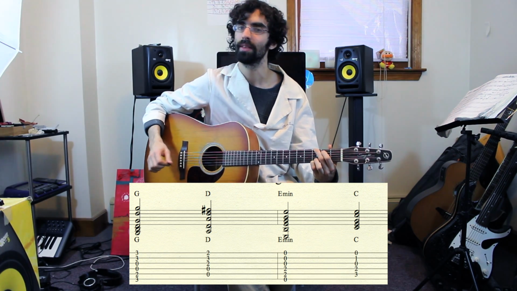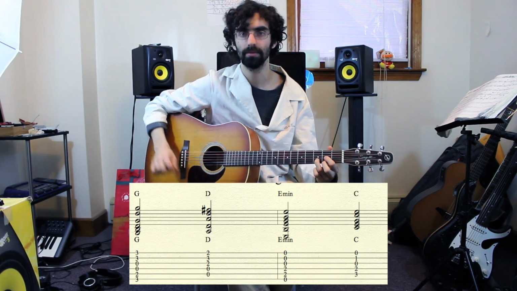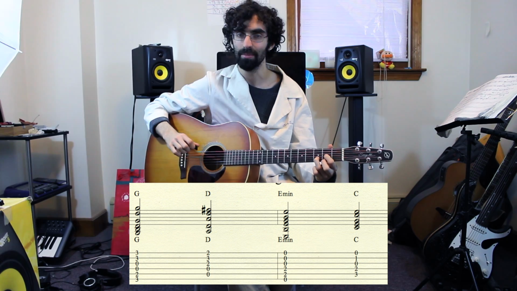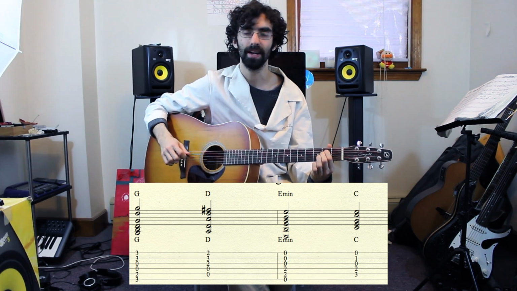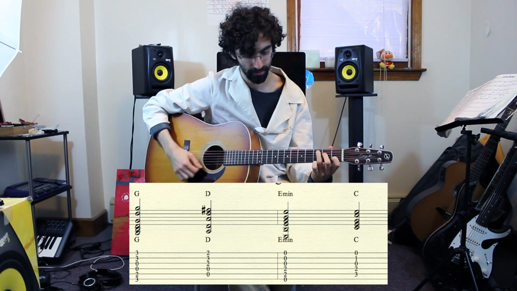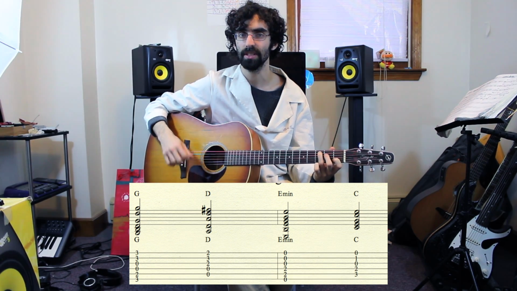So the chord progression, let's start out by learning it in G major, and the accompanying transcription for this lesson has examples in the key of G major. So this progression in G major is as follows. First you play a G major chord, then a D major chord, then an E minor chord, and finally a C major chord. And the progression sounds like this.